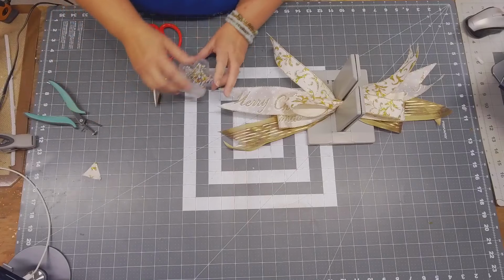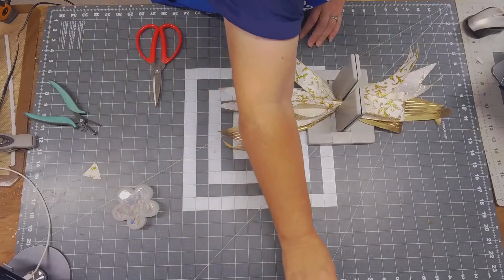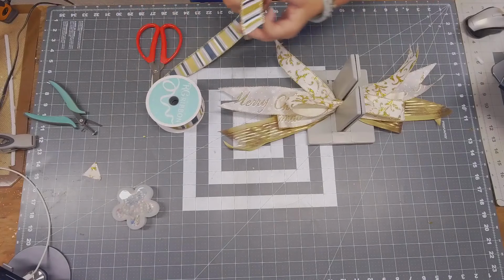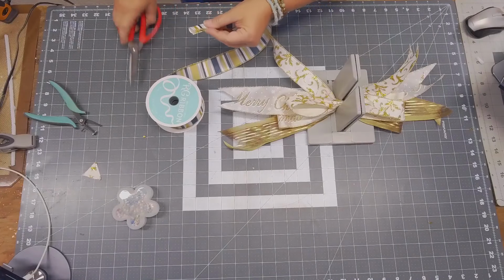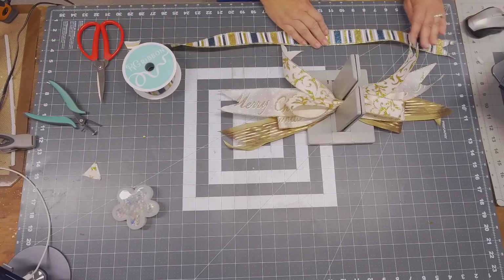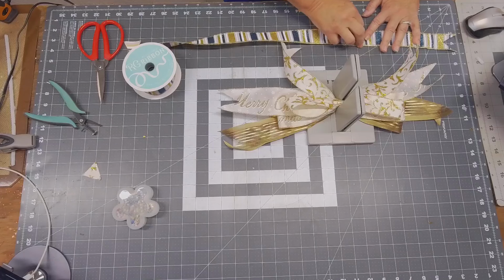Okay. And now we will do our blue. This one will be 8.5 inches for the tail.